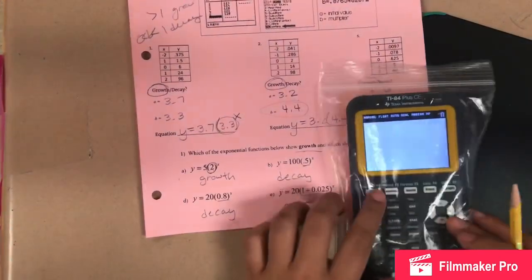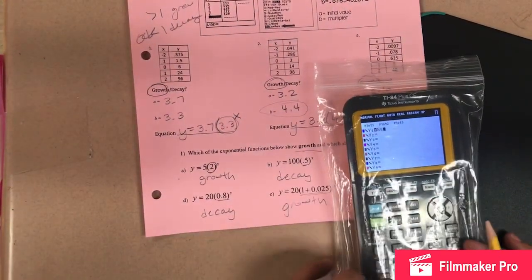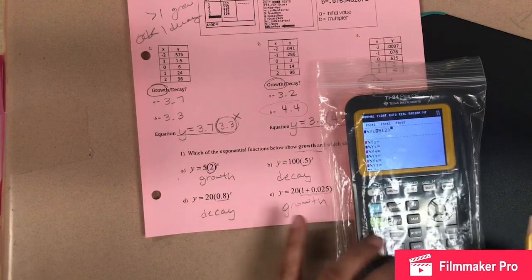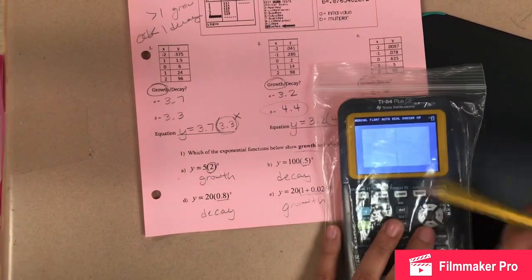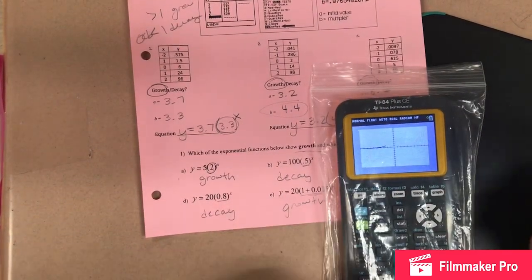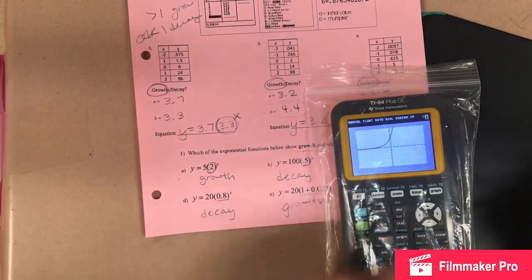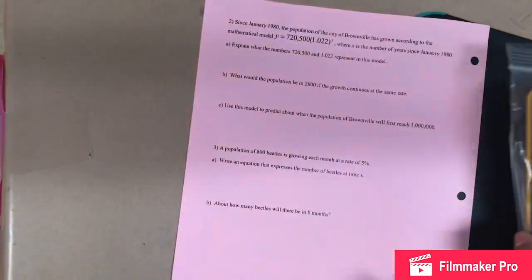Another way to tell, if you have trouble with that, is to type each equation into y equals, typed in just like you see it, where you raise to the x power. You can just look at the graph and tell if it's growth or decay, if it's increasing or decreasing, just like that. Then you have some word problems that you'll have to know.